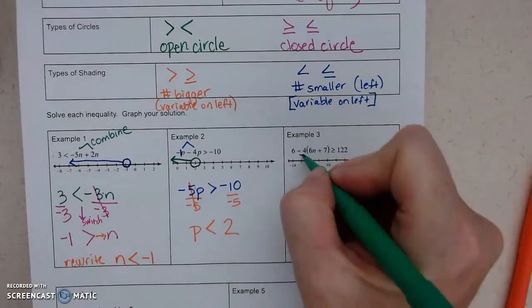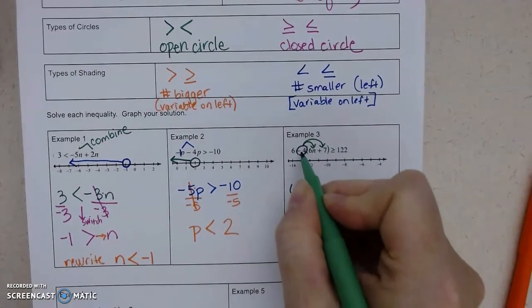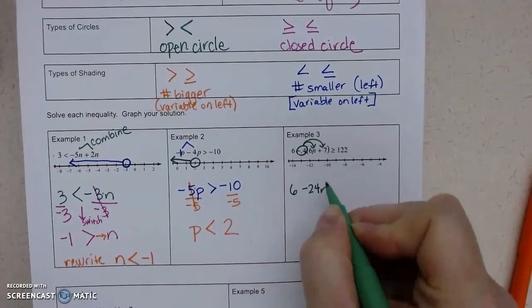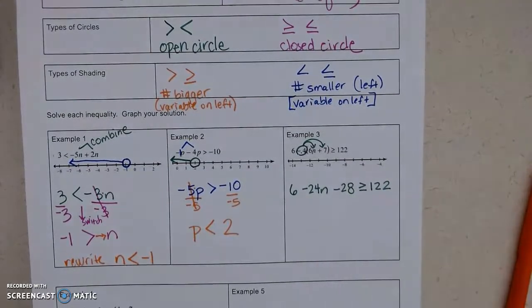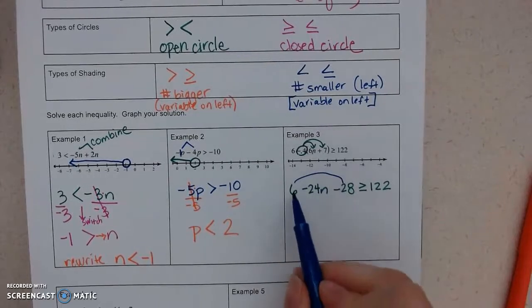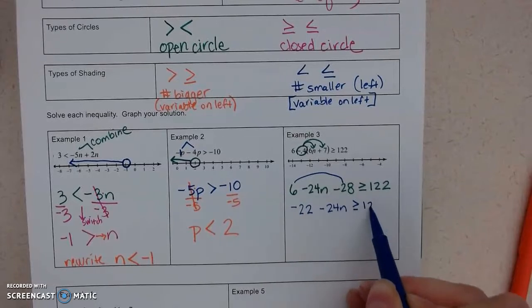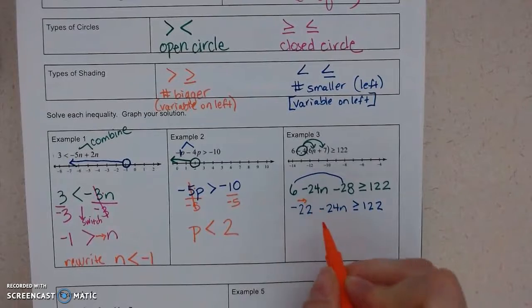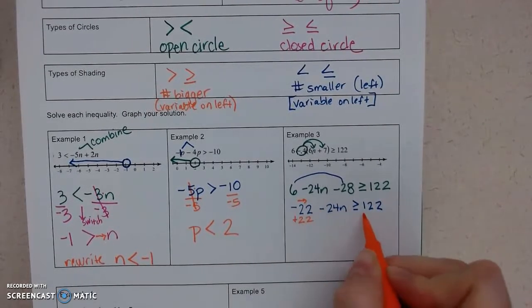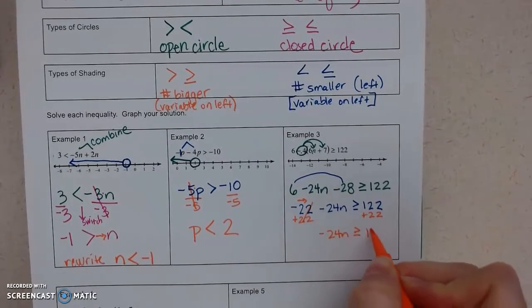All right, example 3. There's a -4 that we need to distribute first. So I'm going to leave the 6, -4 times 6, -4 times 7. Keep everything else the same. So I'm going to combine these. 6 minus 28 is -22. My letter is on the left, so I need to move my numbers to the right side. So I'm going to add 22 to both sides. So -24n is greater than 144.